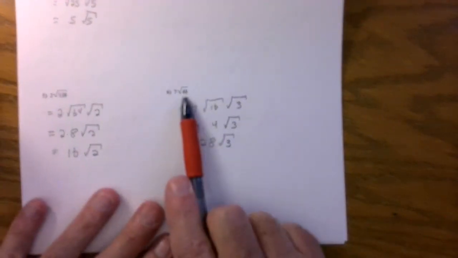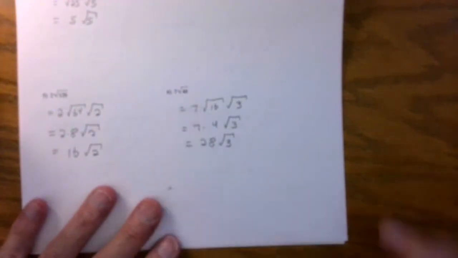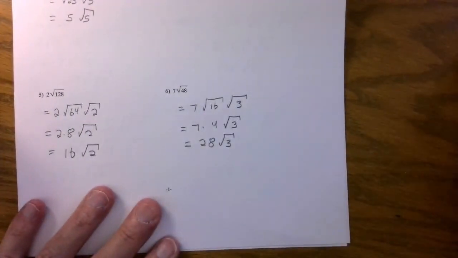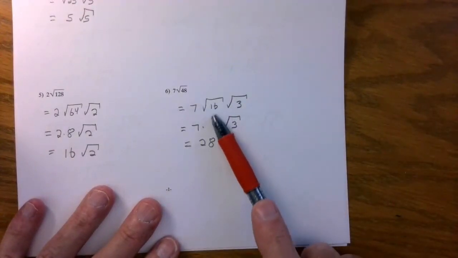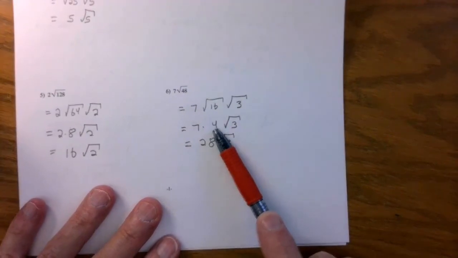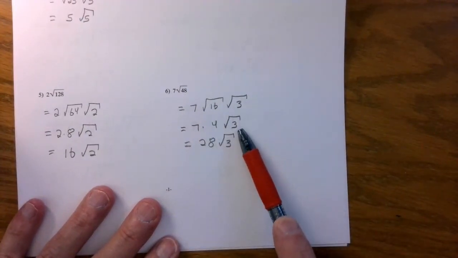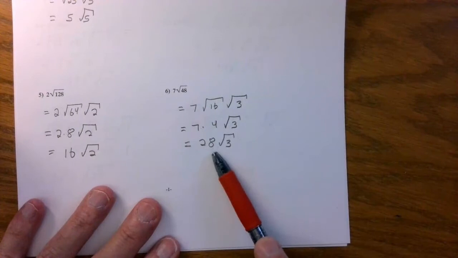All right, 48. Again, I search for a factor of 48 that's a perfect square. All right, 16 times 3. The square root of 16 is 4. The square root of 3 comes along. And 7 times 4 is 28.